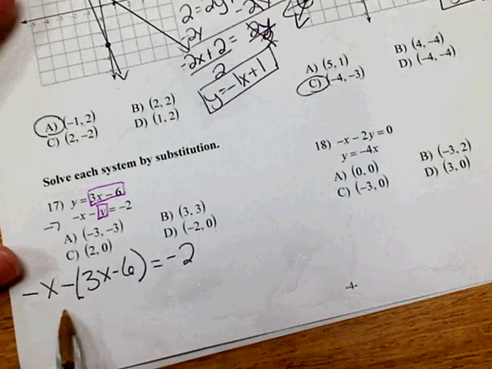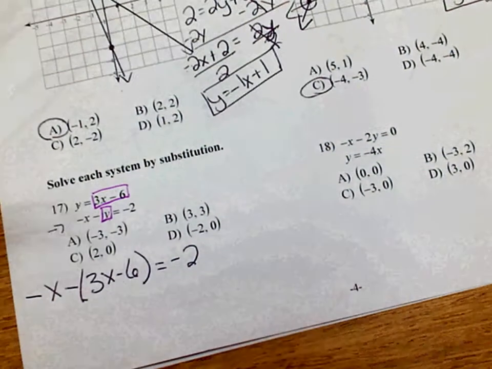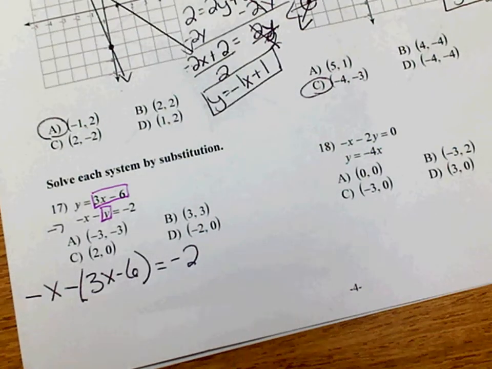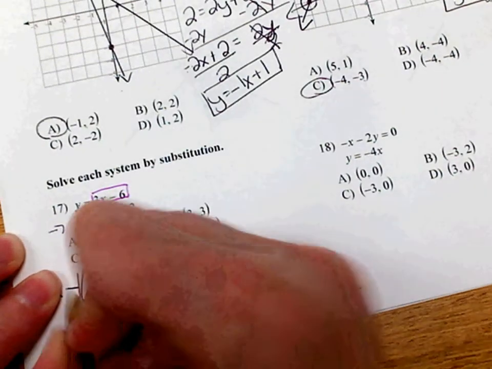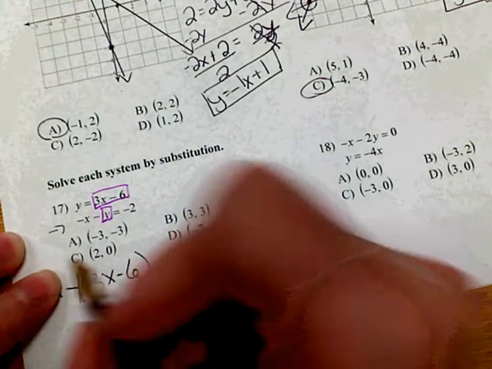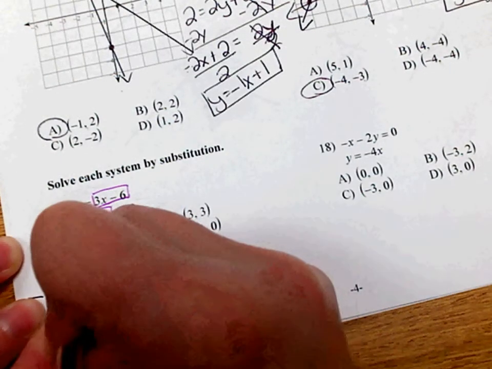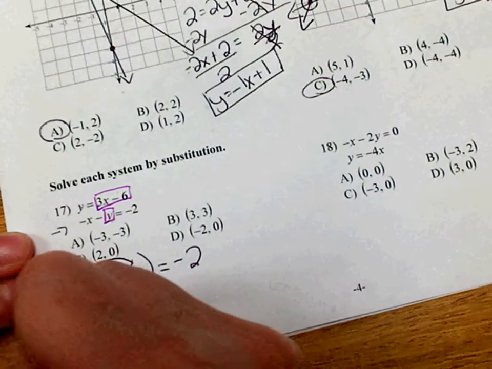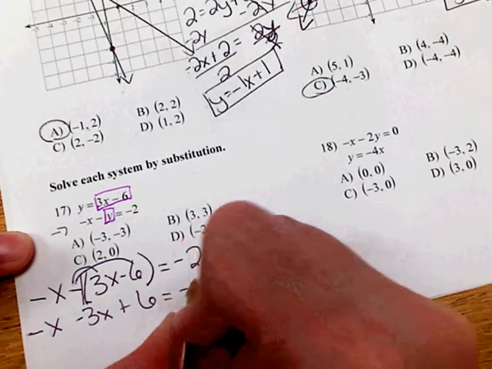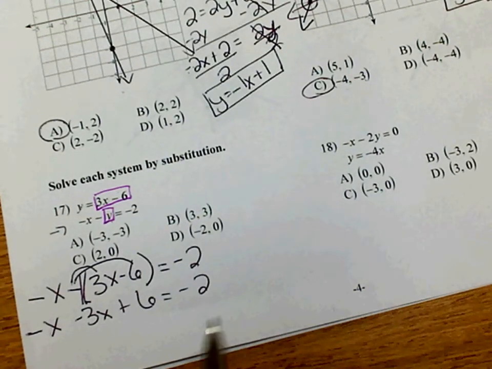So once I do that, now I just simply need to solve this equation. Well, this negative in front of a parentheses, I have to ask myself, what number is that? When there's just a negative, that is really a negative 1. Okay, you have to know that. So negative 1 times 3x is a negative 3x. And negative 1 times negative 6 is a positive 6. The negative x comes straight down, and the equals negative 2 comes straight down, because I didn't do anything with it when I distributed.